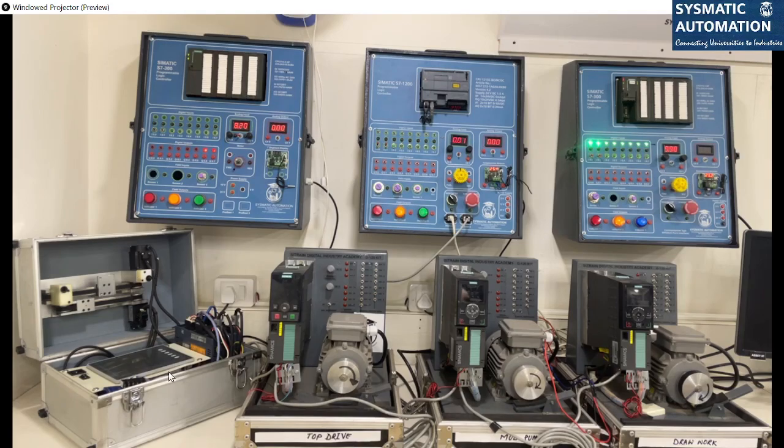Depending on the commands given on this HMI, these motors can be controlled in 2-axis or 3-axis motions. So when you enroll with us for the advanced course, we will be doing complete in-depth training on PLC controllers, VFDs, and servo systems, and servo stepper motors, and then SCADAs, HMIs and all.